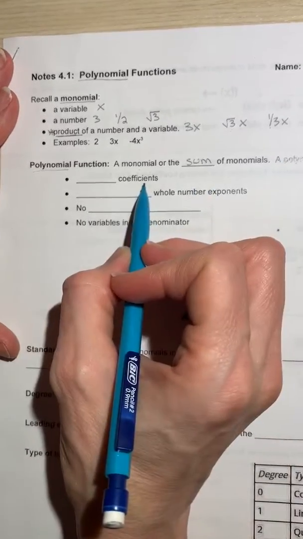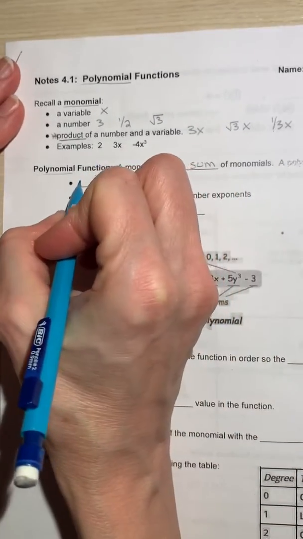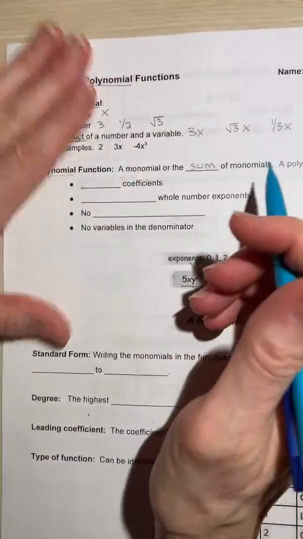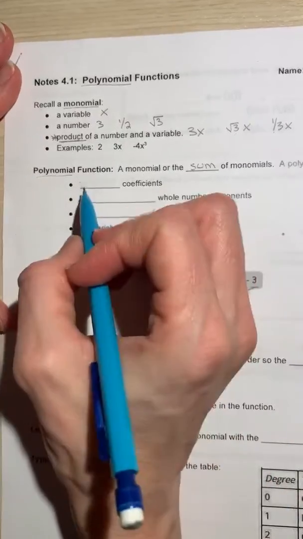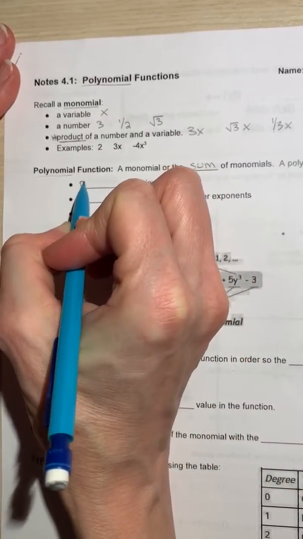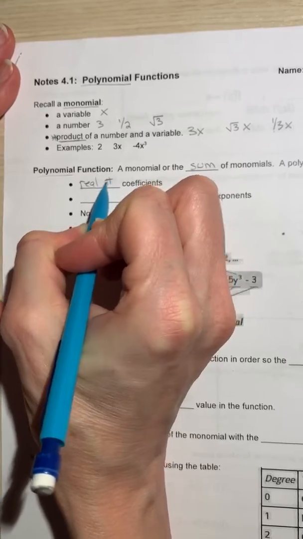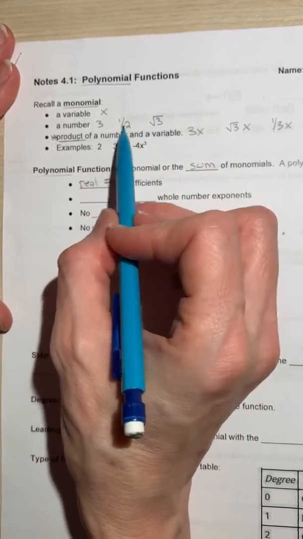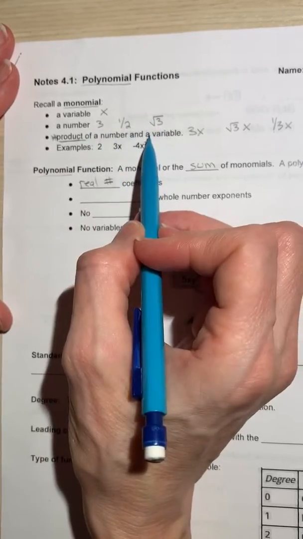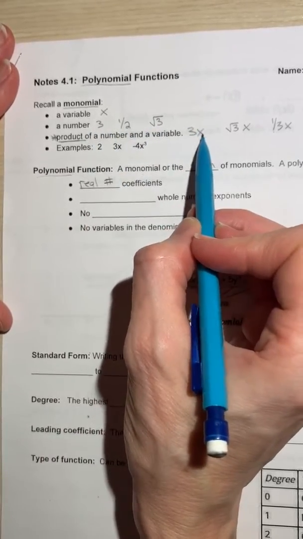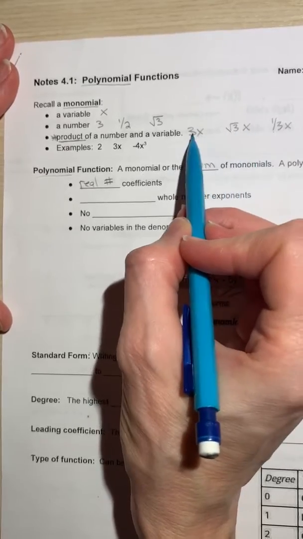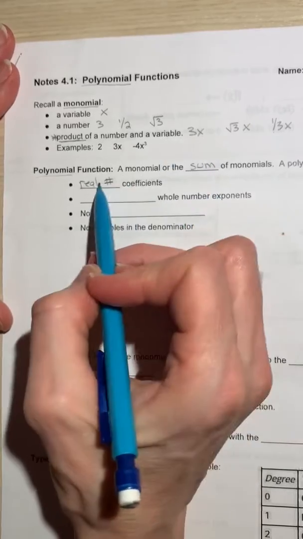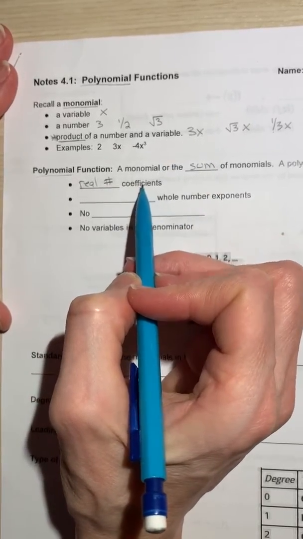A polynomial has real number coefficients. So those are the numbers like I talked about up here. Any of those could be coefficients. When a number is multiplied by a variable, we call the number that it's multiplied by the coefficient. So coefficients are real numbers.